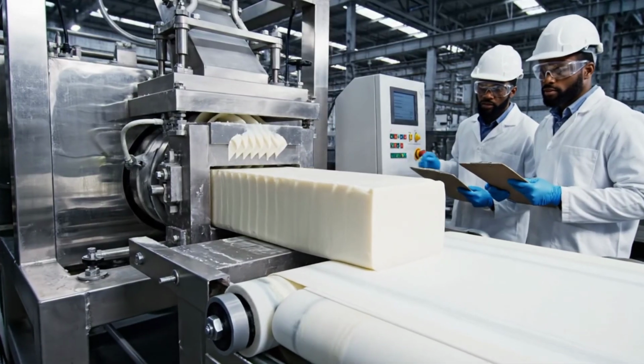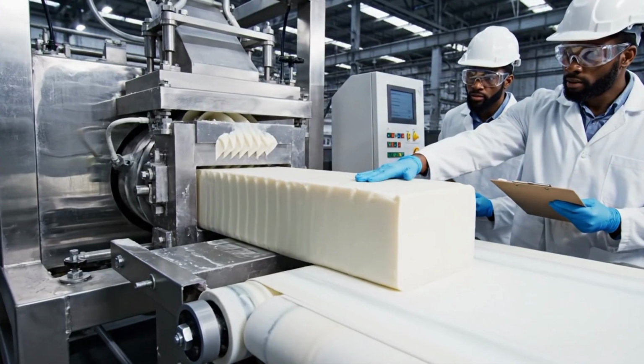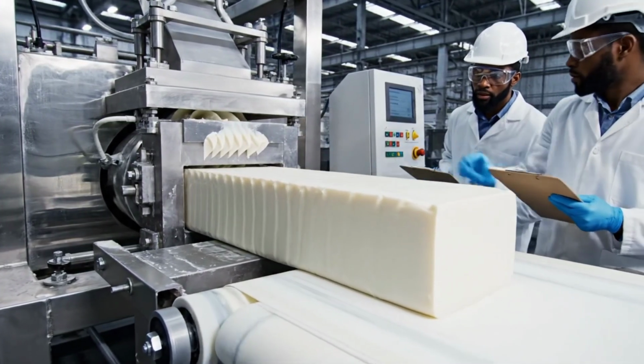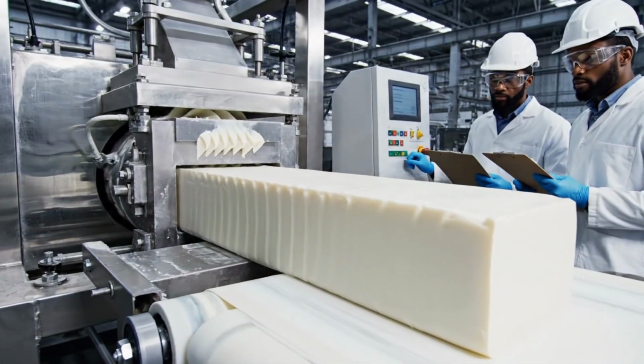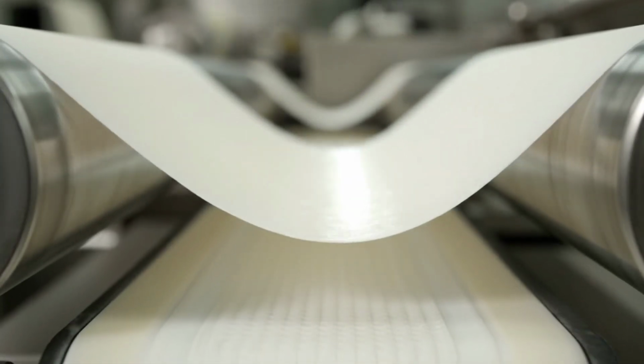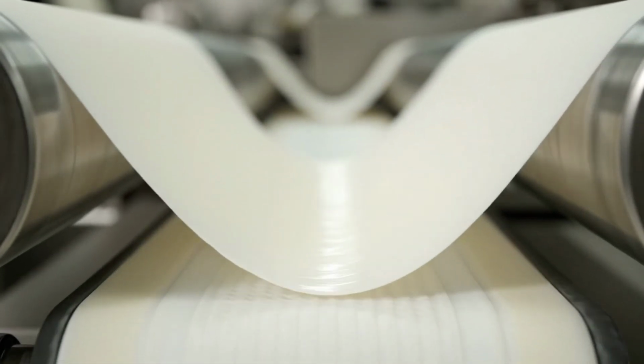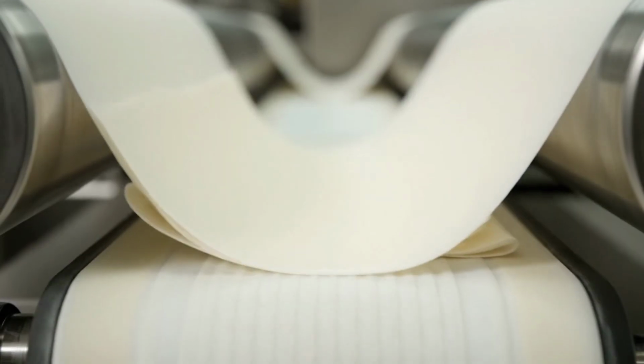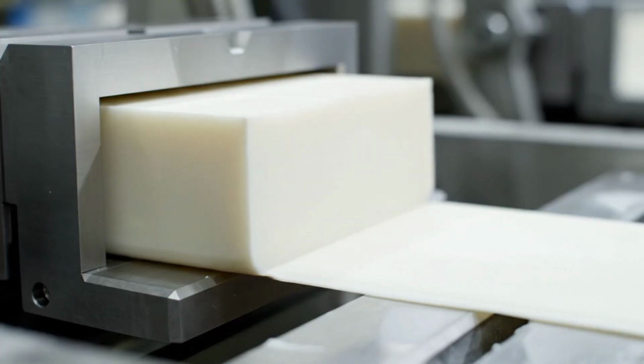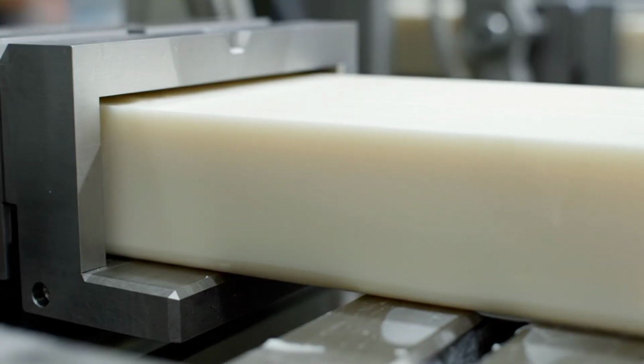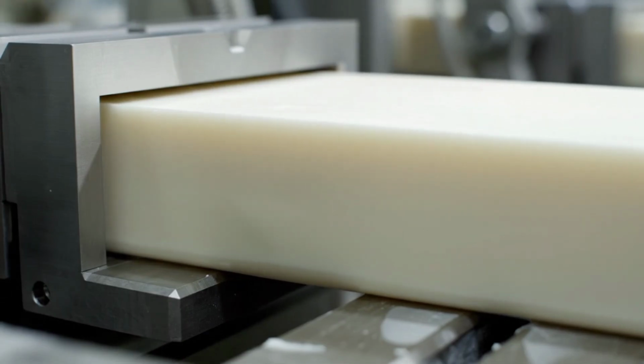The plotter compresses the raw soap mass under immense pressure, forcing it into a continuous log of perfect density and dimension. Each pass through the mill removes inconsistency. What enters rough emerges as a flawless, uniform sheet of refined soap base. A surface this flawless begins here, at the die exit, where pressure and precision meet.